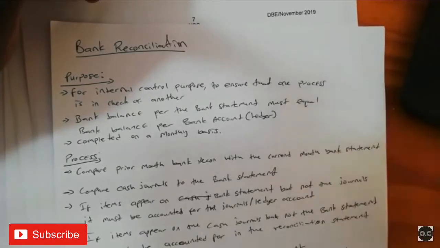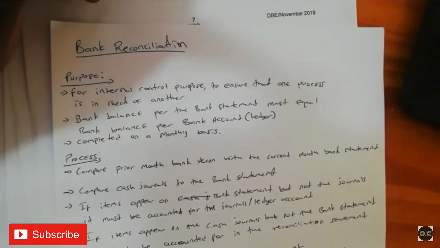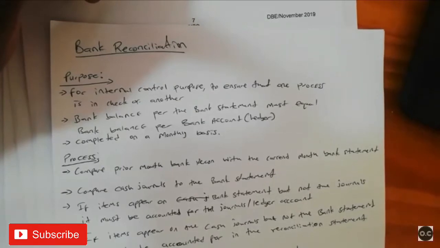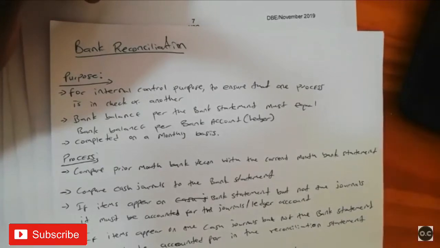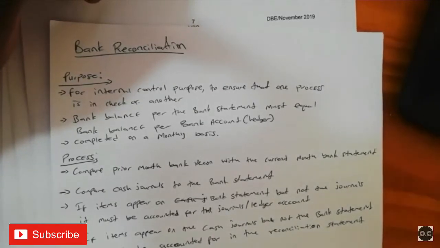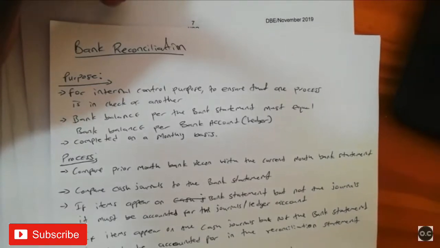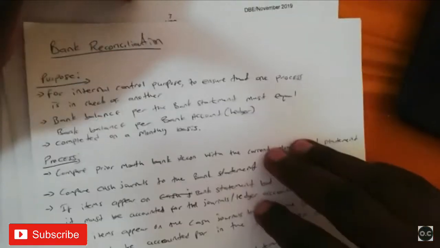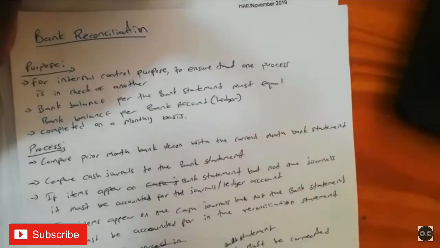If what I'm doing is what the bank is also doing on the other side, when I pay, the bank also shows that I paid something, and I also show in my books that I paid something, and all the numbers are matching, then we should have the same amount at the end of the month.